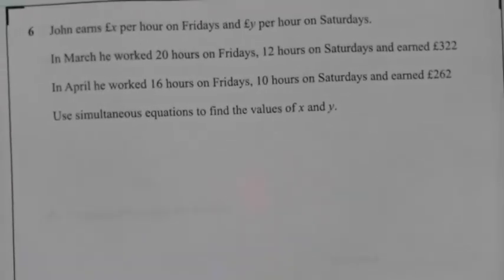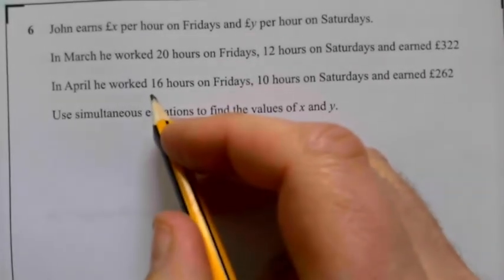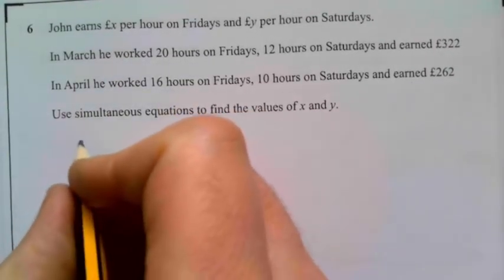Question 6. John earns X pounds per hour on Fridays and Y pounds per hour on Saturdays. In March he worked 20 hours on Fridays, 12 hours on Saturdays, and earned 322. In April he worked 16 hours on Fridays, 10 hours on Saturdays, and earned 262. Use simultaneous equations to find the values of X and Y.